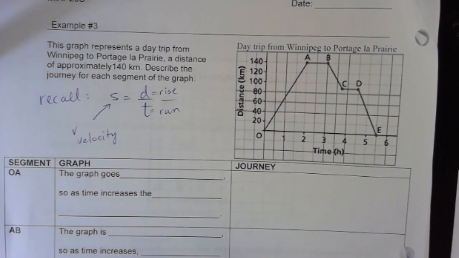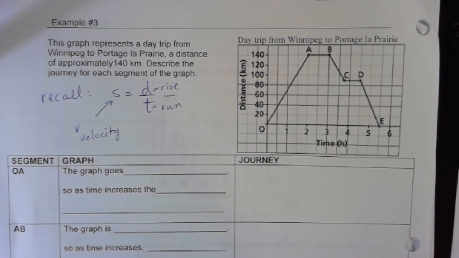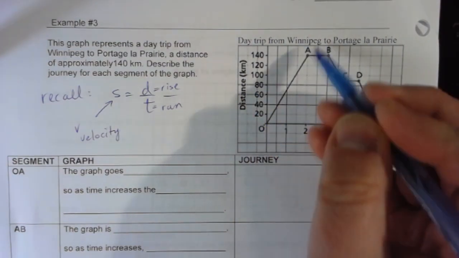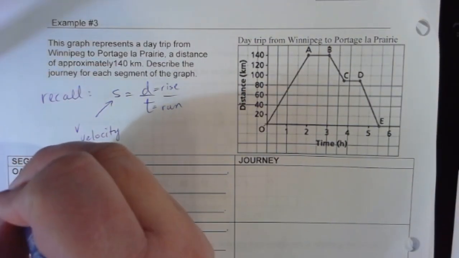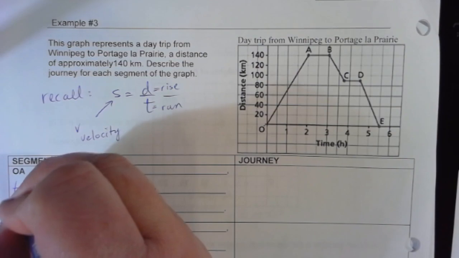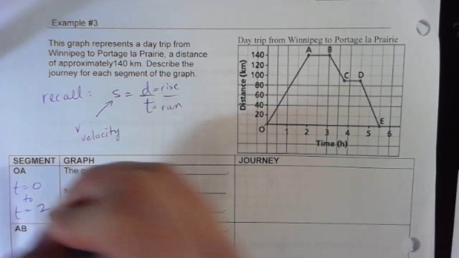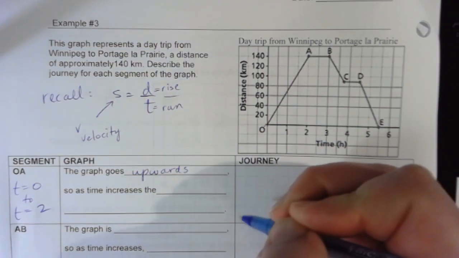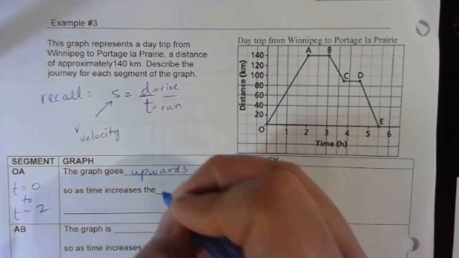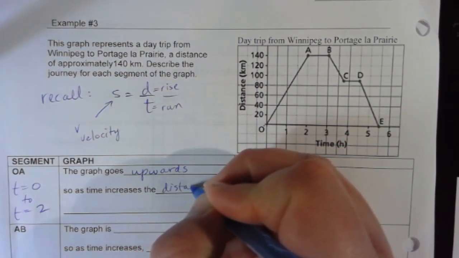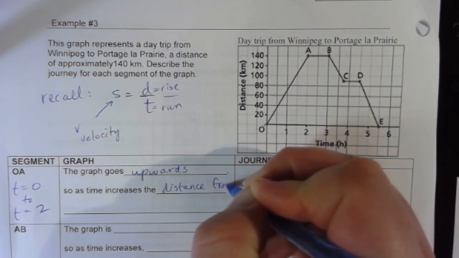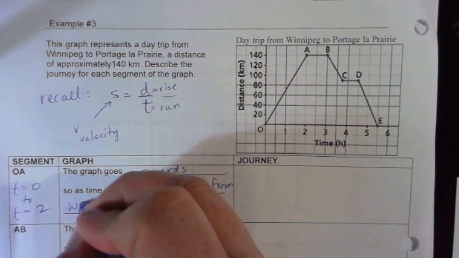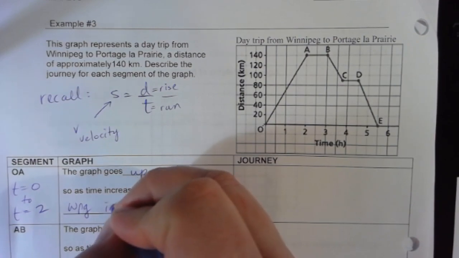So let's break this down into all the segments of the graph. From point O to point A, so that's from time is 0 to time is equal to 2, the graph is going upwards. So as time increases, the distance from our starting point, which is Winnipeg, also increases.